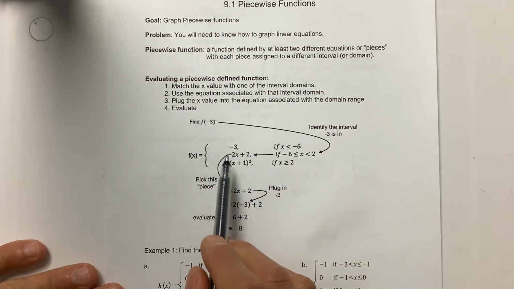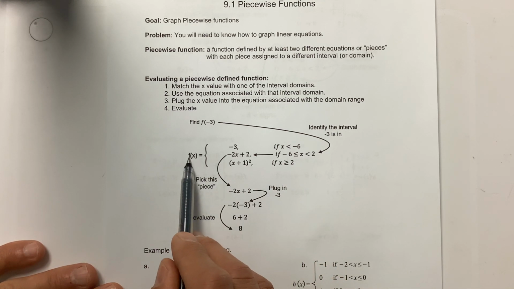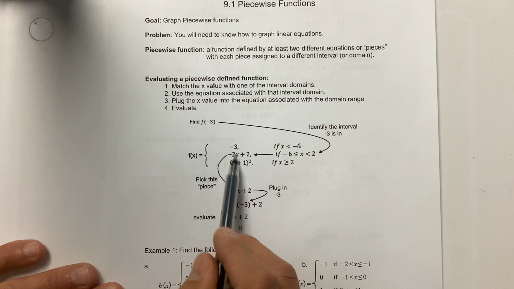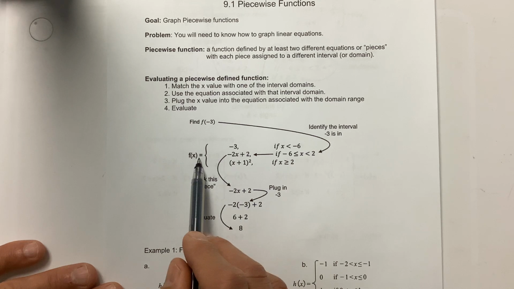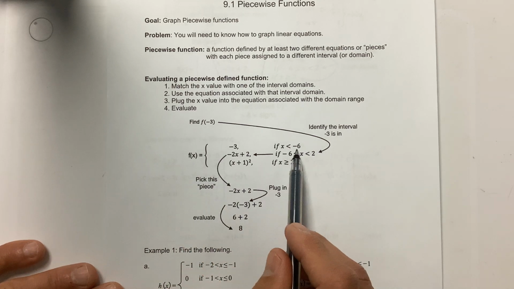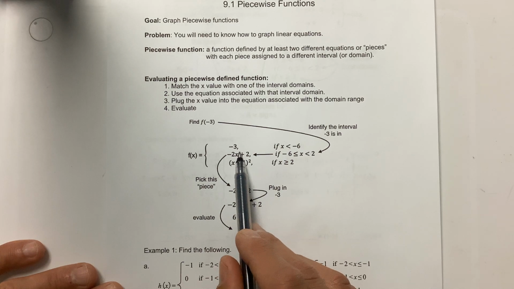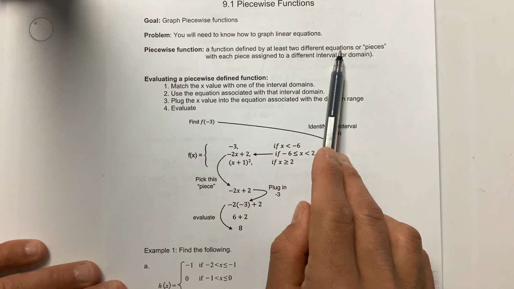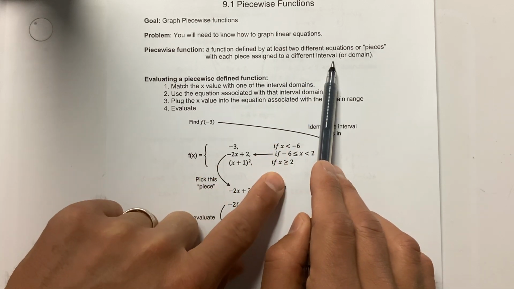And if you look down here, you can see an example of a piecewise function. So you have the function name right here. You have a kind of braces right here indicating which separate equations are involved in this function. And then over here you have intervals. We call them domain intervals that tell you when to use which equation at certain times. So a piecewise function is a function defined by at least two different equations, and this one has three, with each piece assigned a different interval. These are your different intervals.